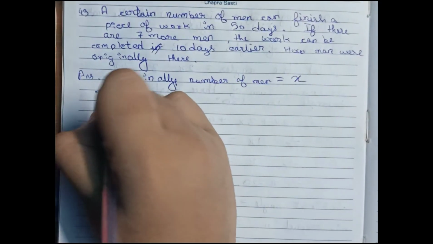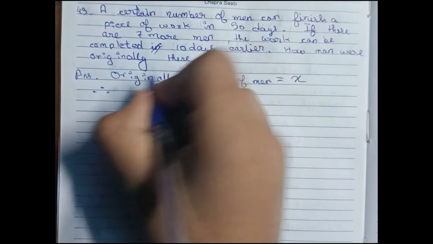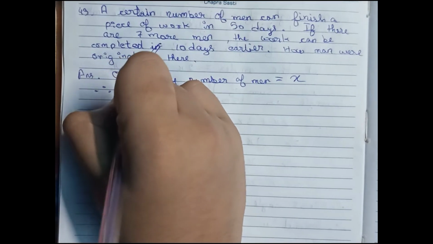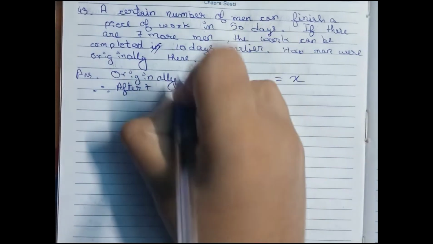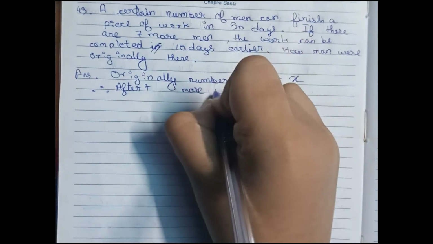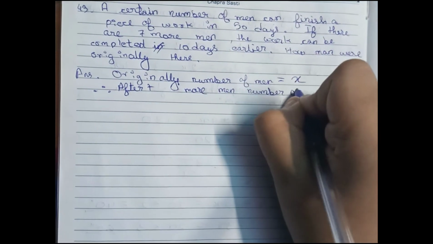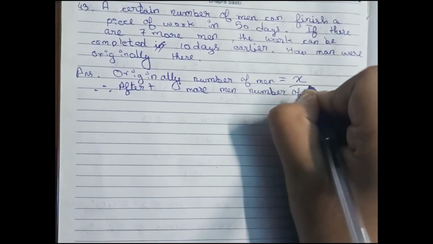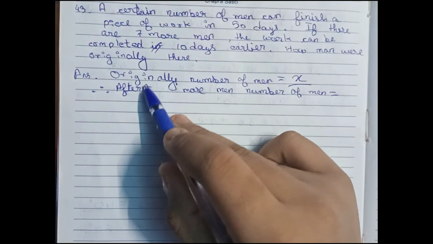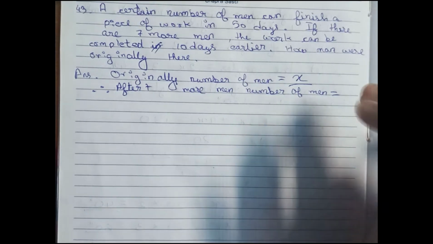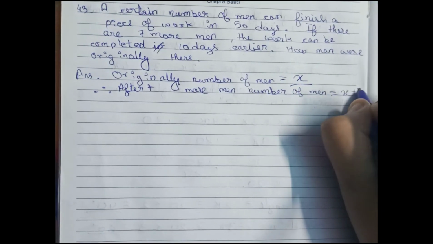So therefore, after 7 more men, number of men equals, so x is the original men, so if 7 more men are added to x, it will become x plus 7.